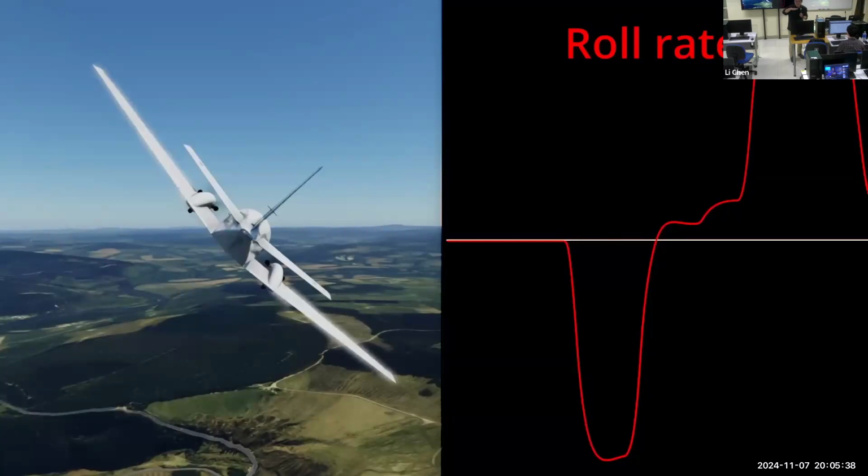So the change of the rolling is a very important thing. It's a change of the rotation. When we talk about acceleration, by default we assume that is about the change of the speed, but here we have to consider the change of the rotation. This is a very important concept.